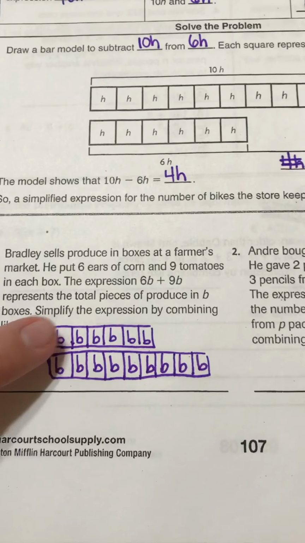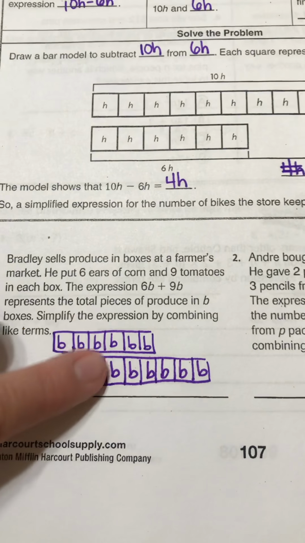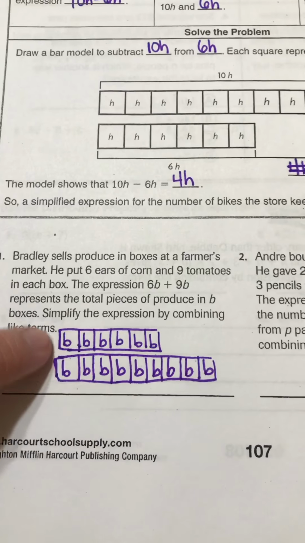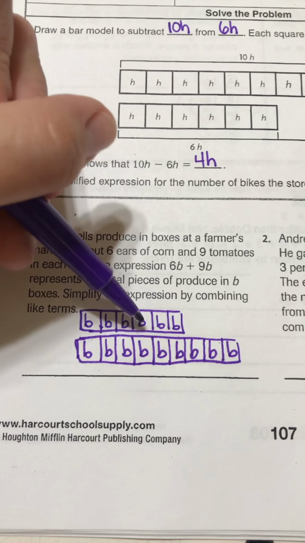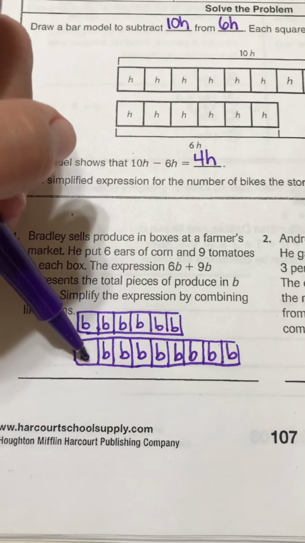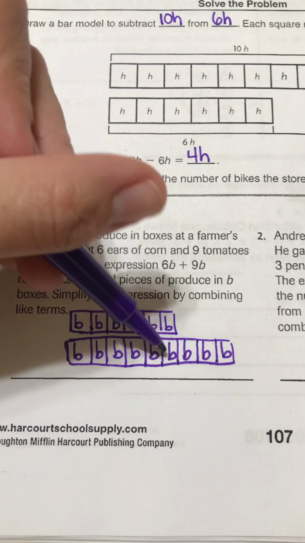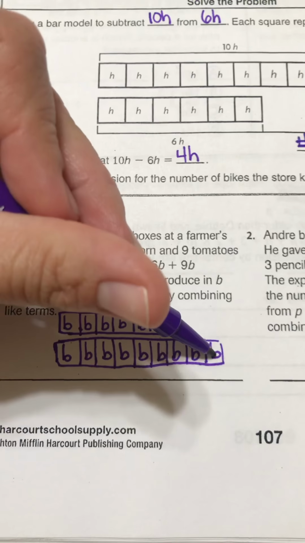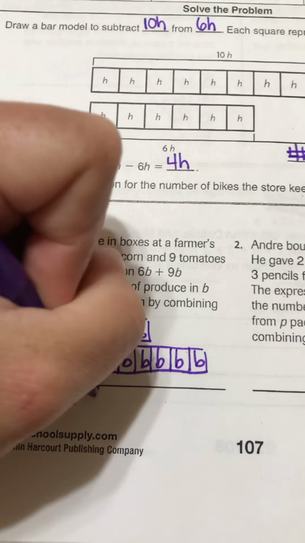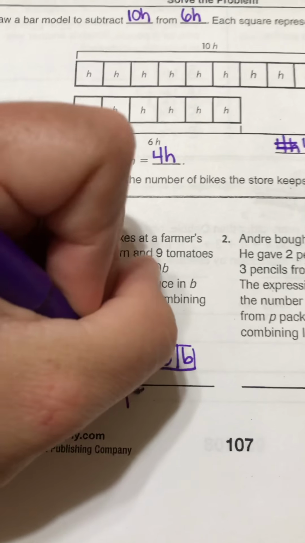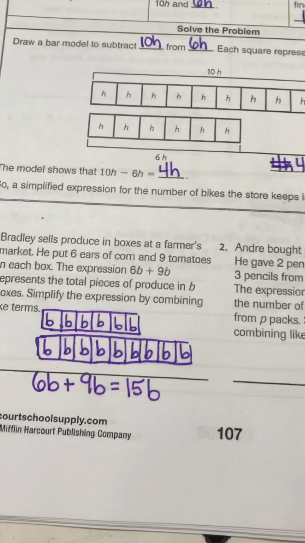Okay, so I have my 6B and I have my 9B, and I'm going to combine that, and my total is going to be everything together. So 1, 2, 3, 4, 5, 6, 7, 8, 9, 10, 11, 12, 13, 14, 15B. So 6B plus 9B is going to give me a total of 15B.